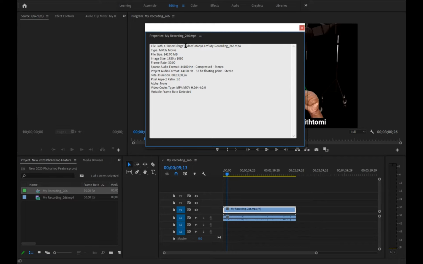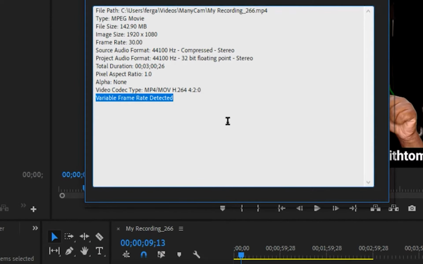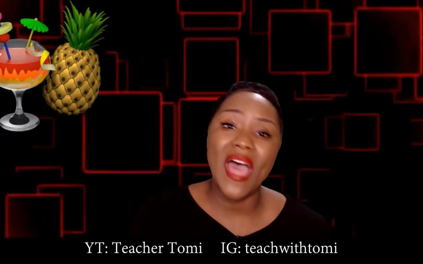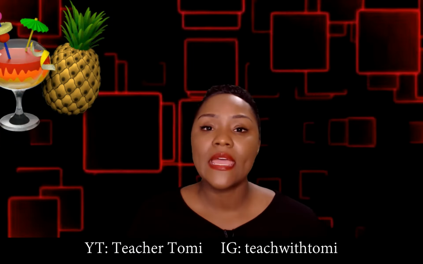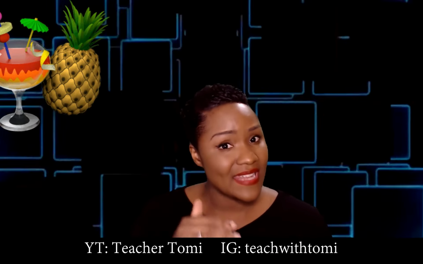So it's in my videos folder, in my subfolder titled Minicam, and it is video 266. And I want you to look here also, because this is the culprit where it says variable frame rate detected. That is what is wrong with the video, and why it is not playing back smoothly: it is at a variable frame rate. It's not at a constant.